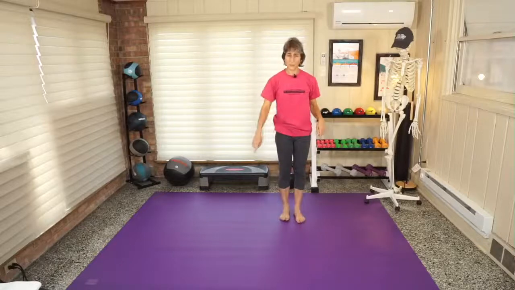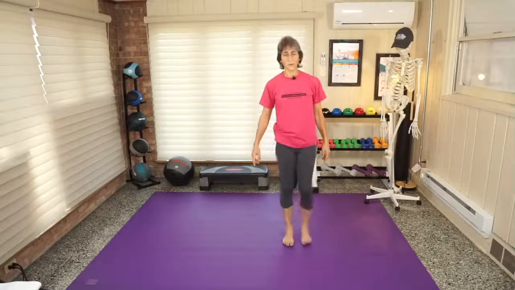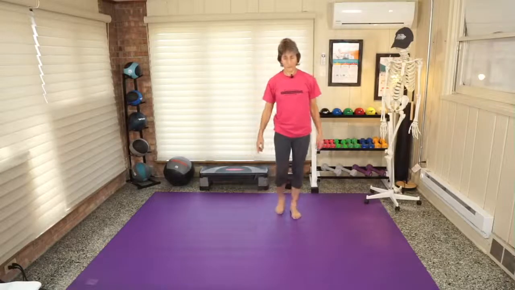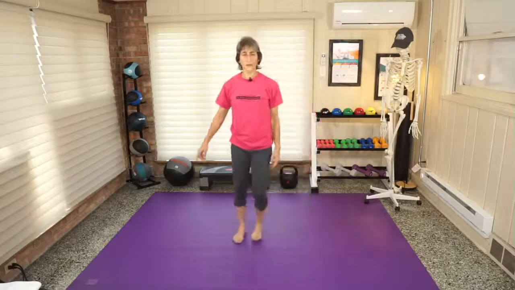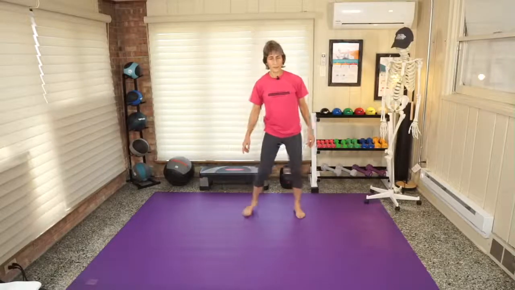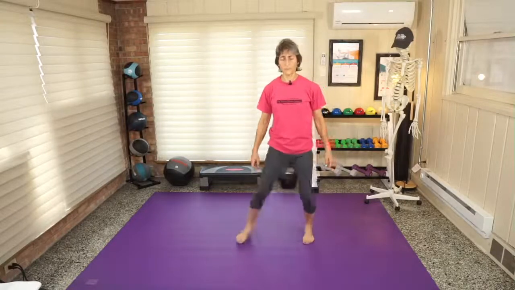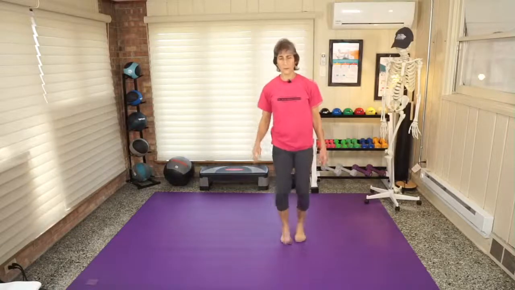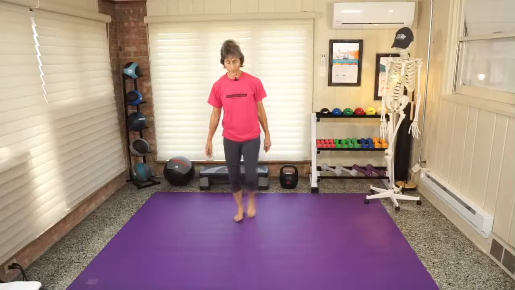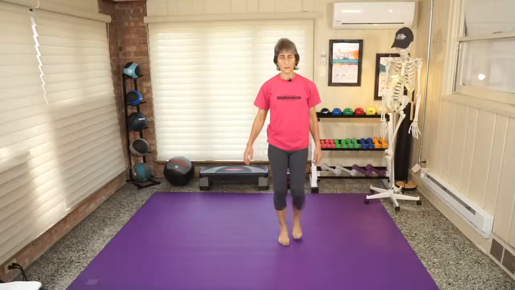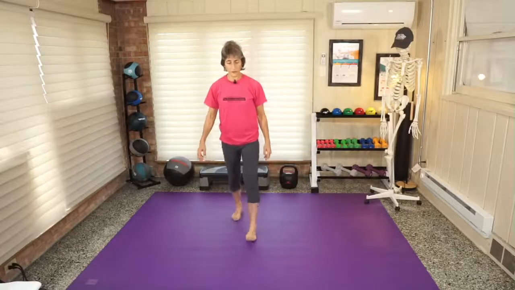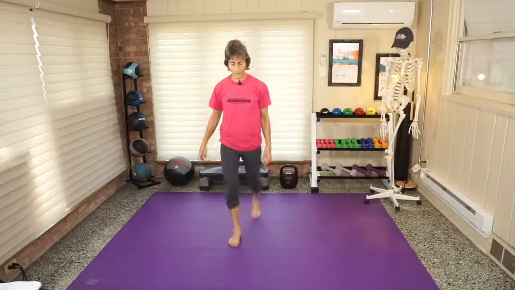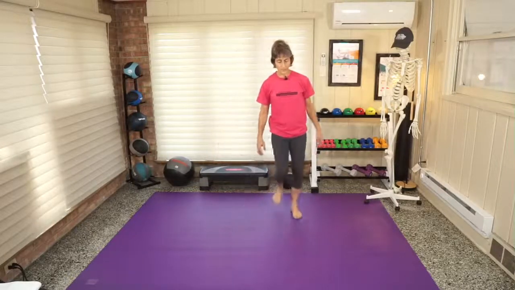So we're going to make a square, stepping forward, side, back, and side. Forward, side, back, and side. Forward, back, and side, making a square on the floor. And if you want to make it a little harder, you don't touch in between. You just hold that foot up.